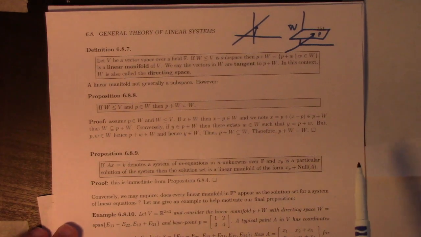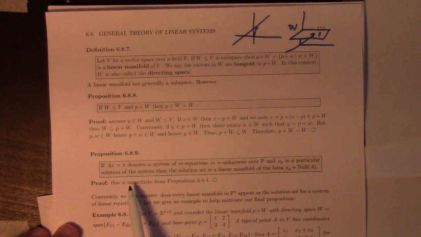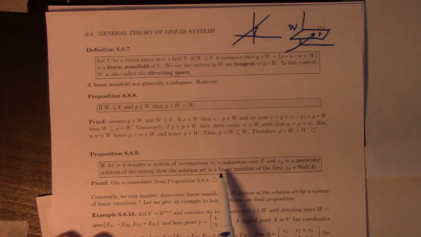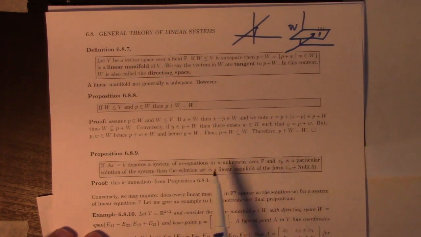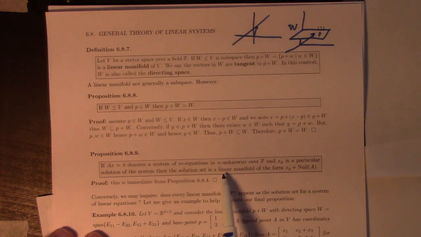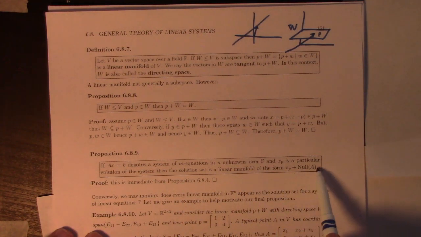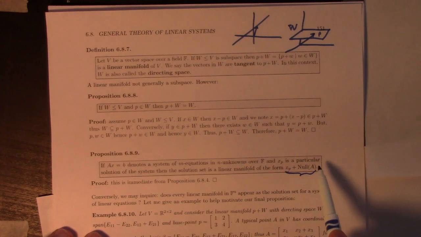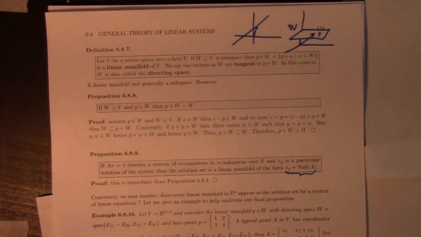Anyway, so here's the proposition. If Ax = b denotes a system of m equations and n unknowns, and x_p is a particular solution of the solution set, well then the solution set is a linear manifold of the form the particular solution plus the null space of A. So the solution set to a system of linear equations is a linear manifold. It basically looks like a plane which is translated off the origin, generally speaking.